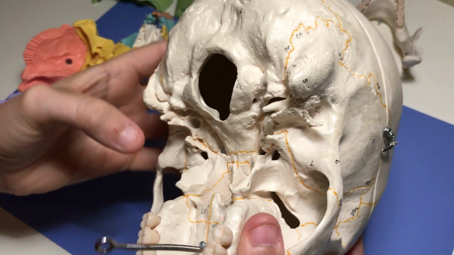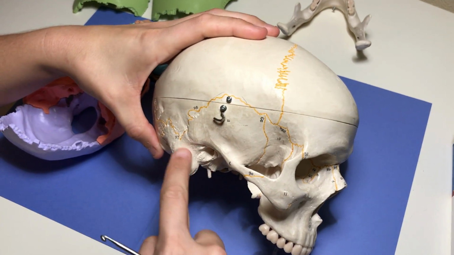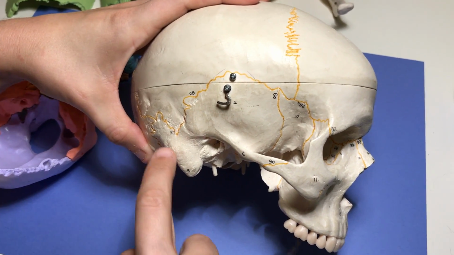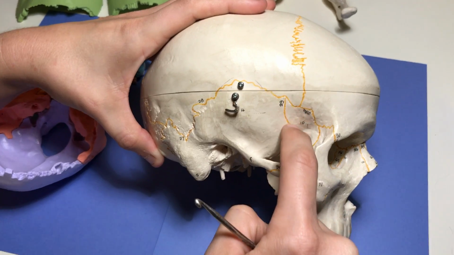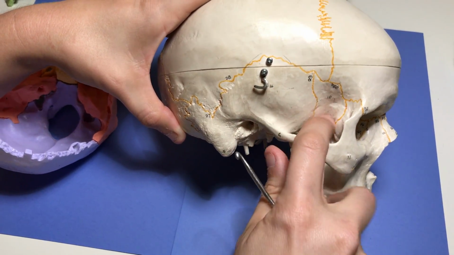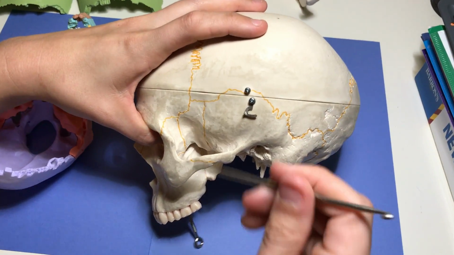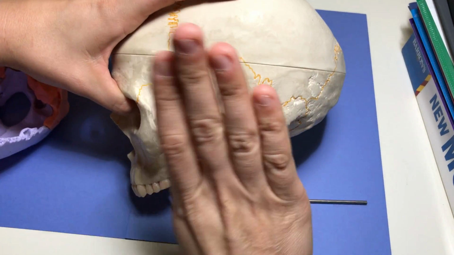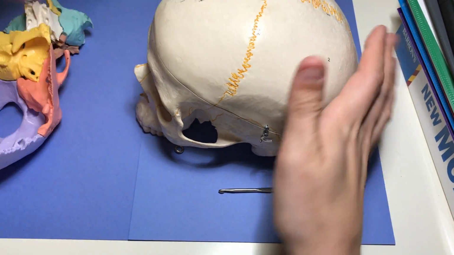Now I'm going to move to the lateral sides, okay? And this bone right here is the temporal bone, okay? So here's a temporal bone, and it's outlined by this suture called the squamous suture. Okay, now there's a temporal bone on each side. So if I come over here, this is another temporal bone, right? And the temporal bone helps make up the lateral sides of the cranium as well as a portion of the floor of the cranium.